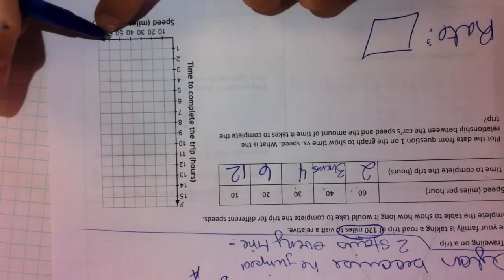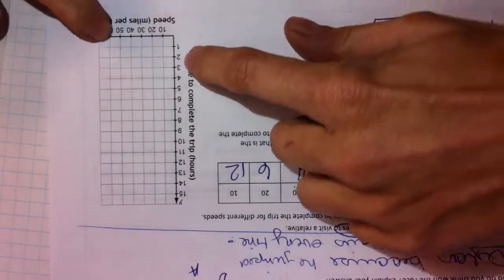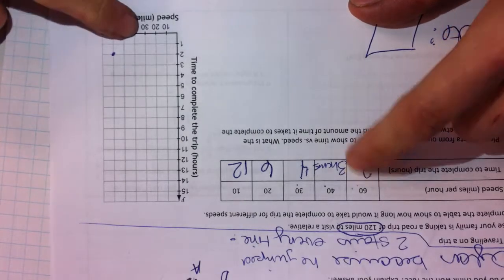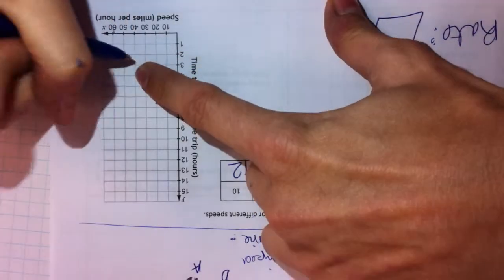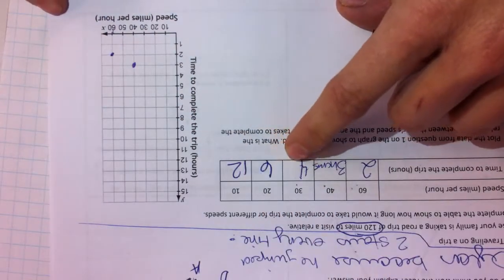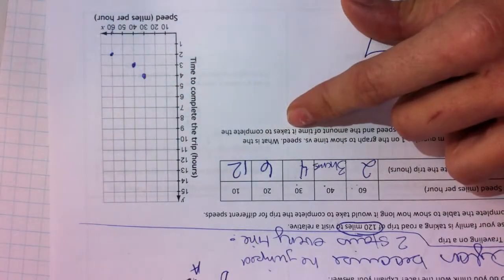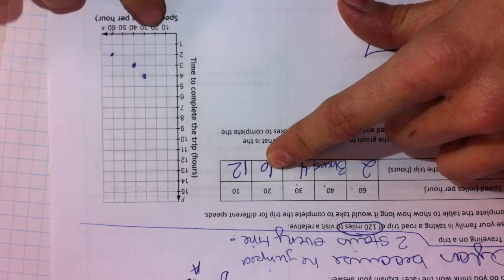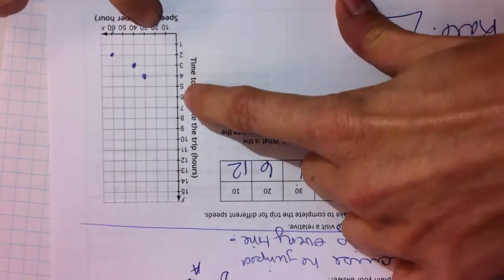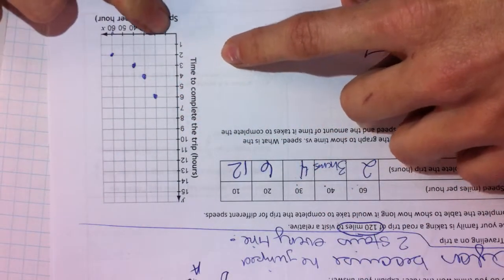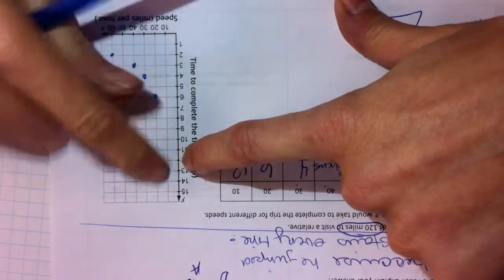So we've got to plot that data from question 1. So when my speed is 60, find 60. When my speed is 60, my time is 2. So find 2, match them up. When my speed is 40, my time is 3 hours. When my speed is 30, my time is 4 hours. When my speed is 20, my time is 6. So speed 20 times 6 right there. When my speed is 10 miles an hour, my time is 12.